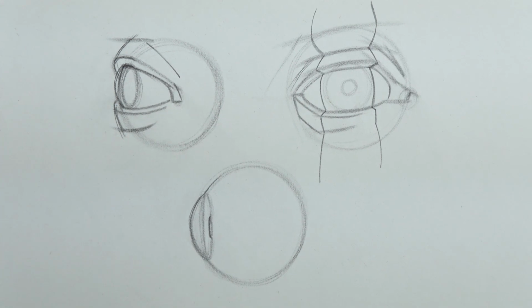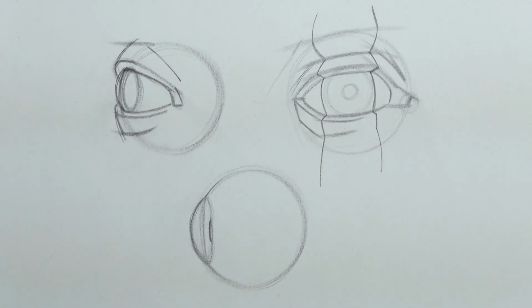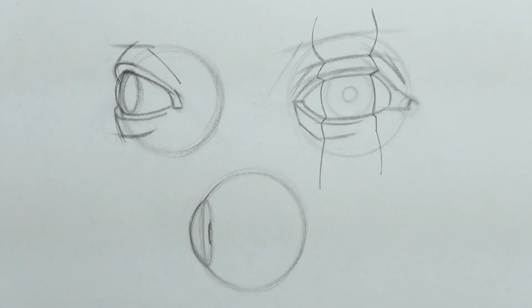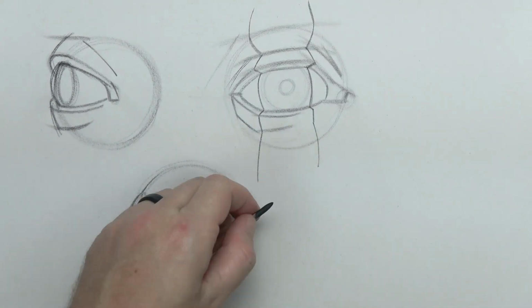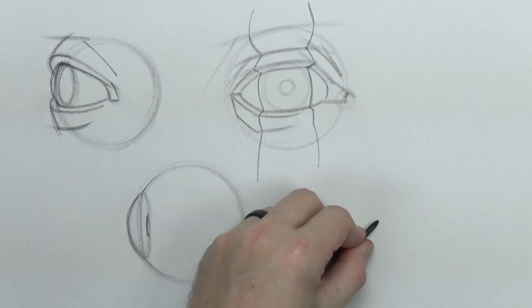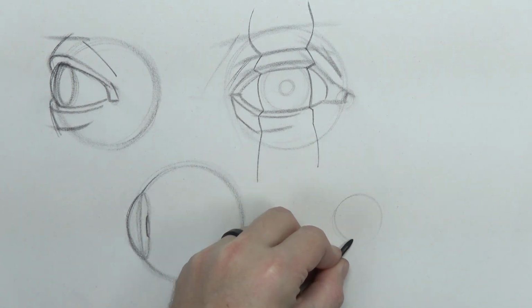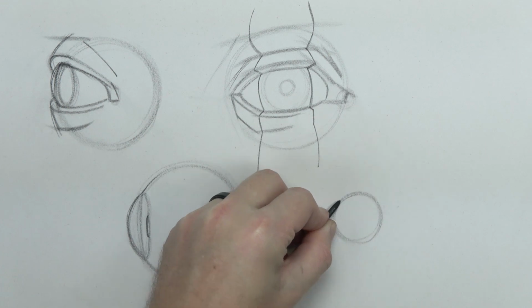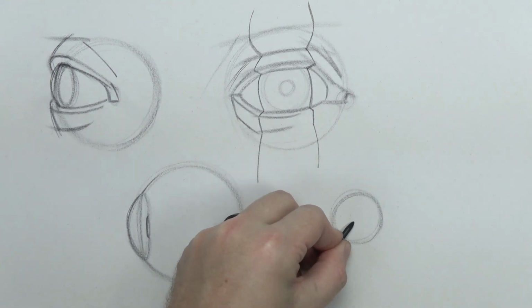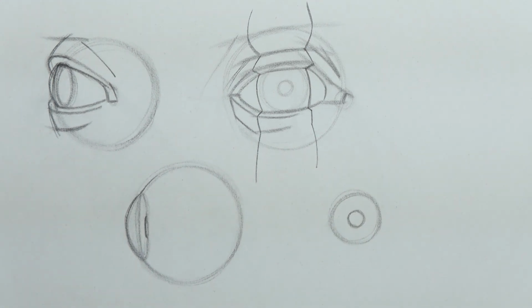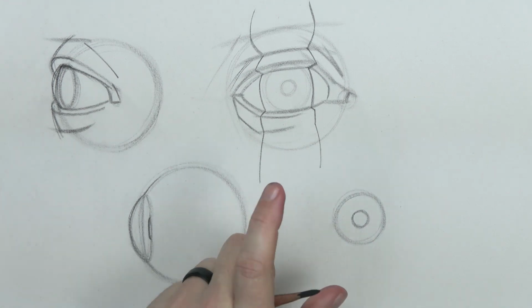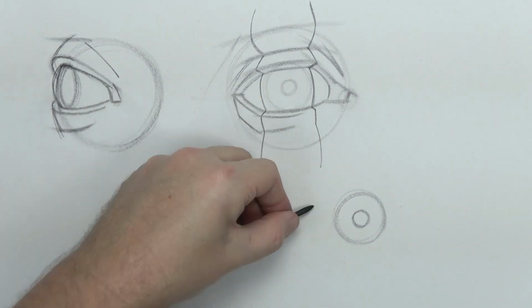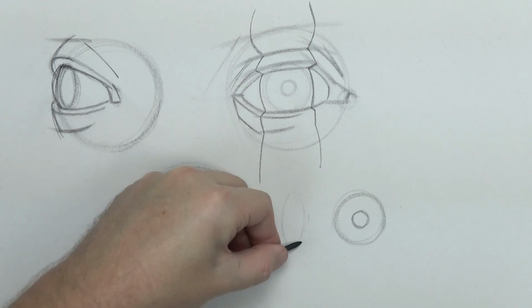Which brings us to what the iris looks like from different angles. So what we're going to look at now is if we just take the iris and look at it straight on, it looks about like that. We have the iris and the pupil. When this rotates, first it turns into an ellipse because it's rotated.